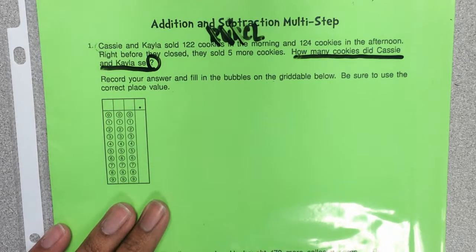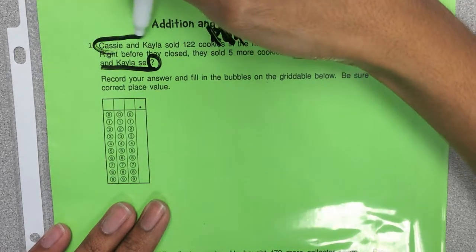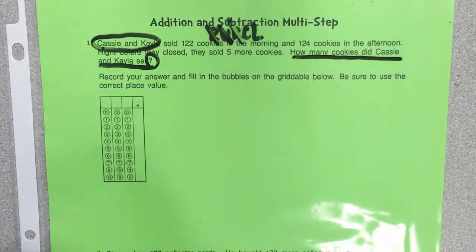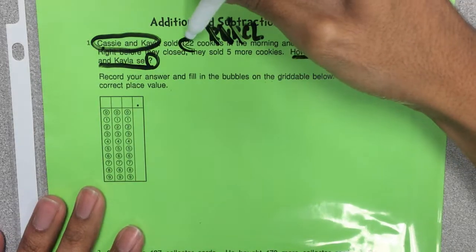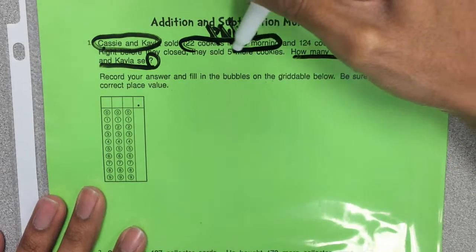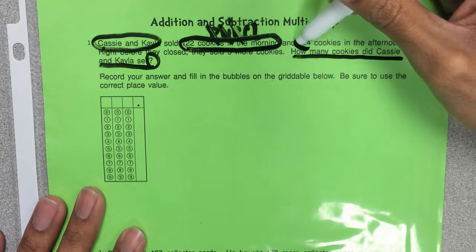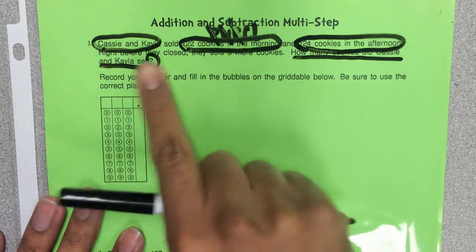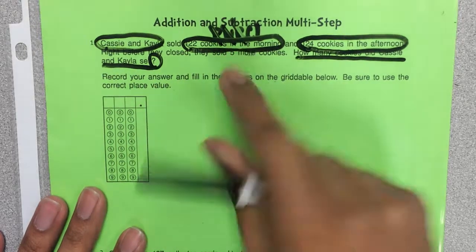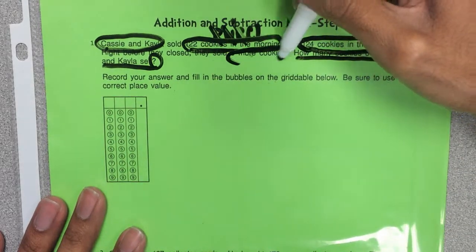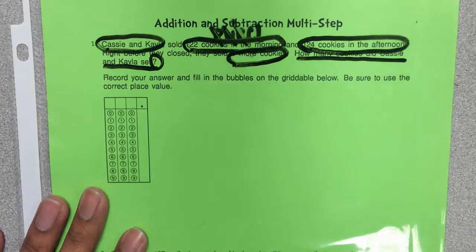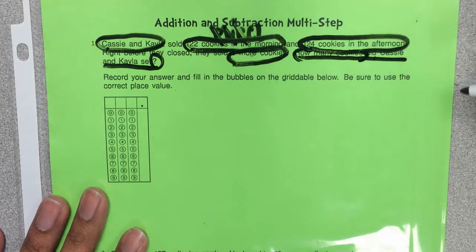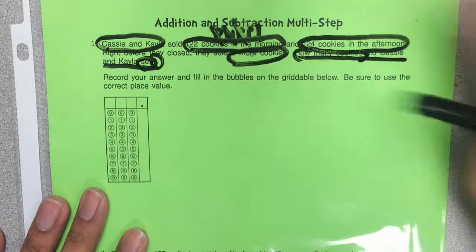So I know that this problem is about Cassie and Kayla, and I know that they were selling some cookies. It says here that they sold 122 cookies in the morning and 124 cookies in the afternoon. But then, right before they closed, they sold 5 more cookies. So let's go ahead and circle 5 more cookies. The question is asking us how many cookies, that's what we're looking for, did they sell? So how many did they get rid of?